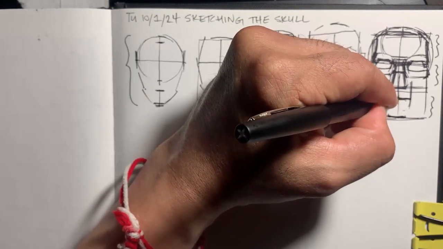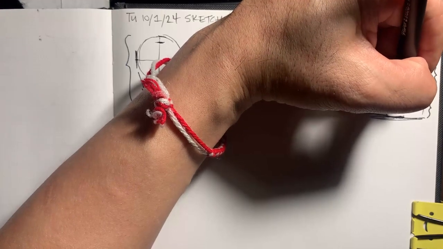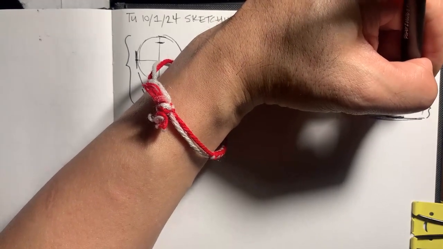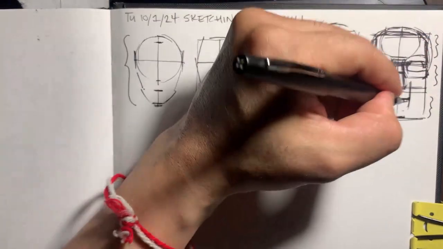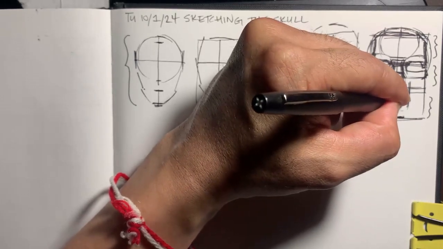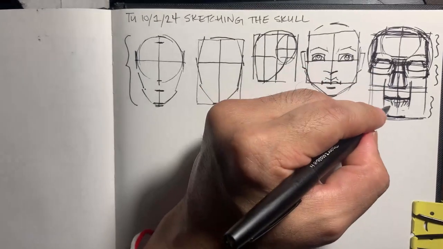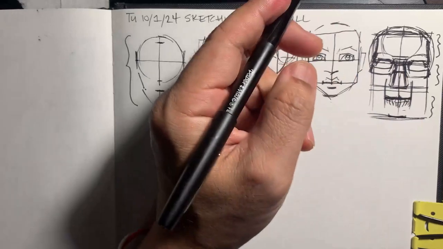So for now, we'll just put the teeth kind of like this, kind of hint at it. So what I'm going to do is, with these studies or these sketches, they're not really studies, they're sketches.